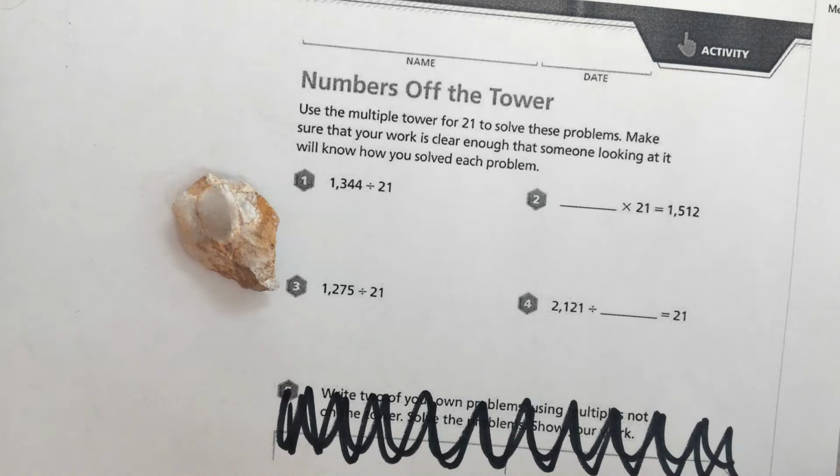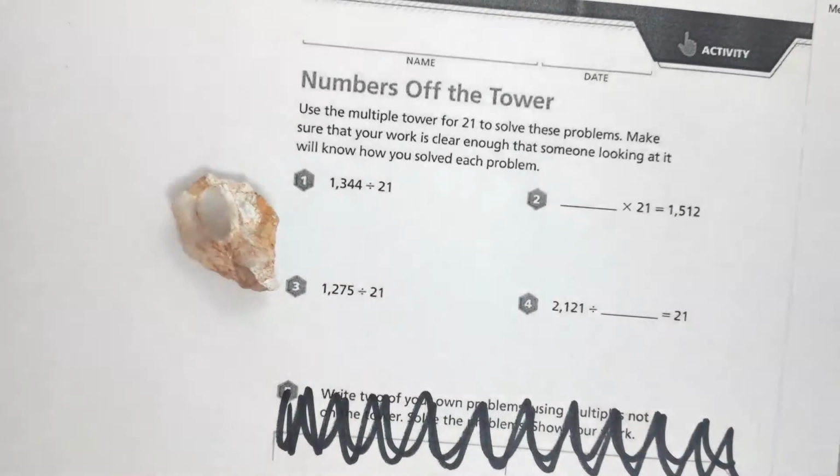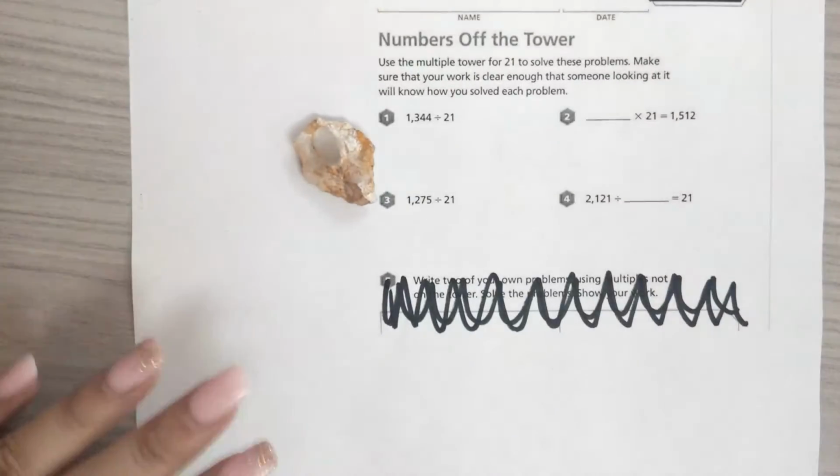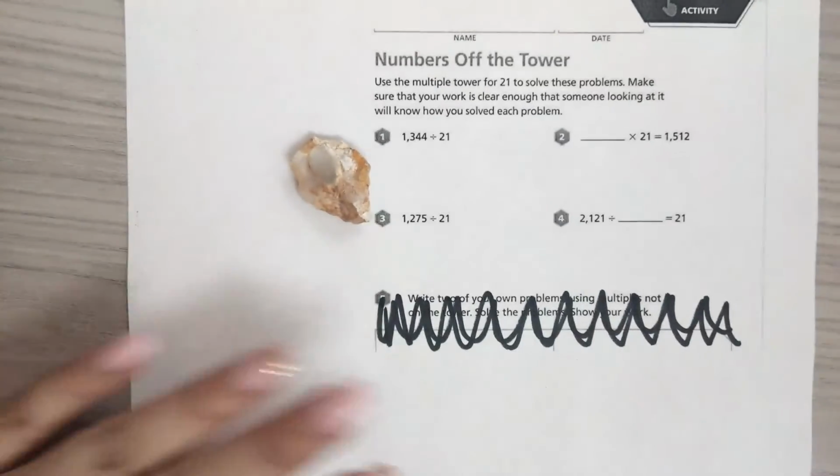And so we had a homework assignment, page 57 and 58, just recently, and it was talking about numbers off of the tower, or what we call a multiple tower. And so for this, I printed it out, and it printed a little weird, but these are the problems that the students were seeing on their homework.